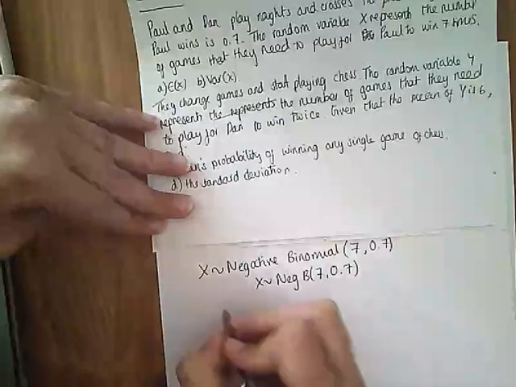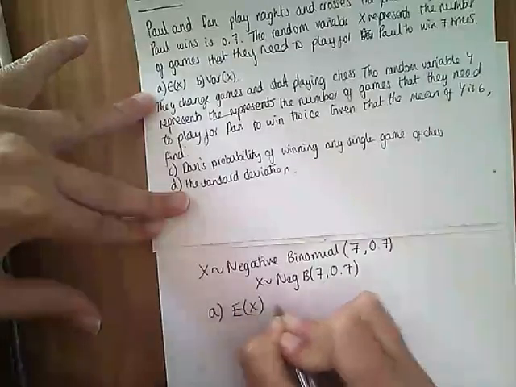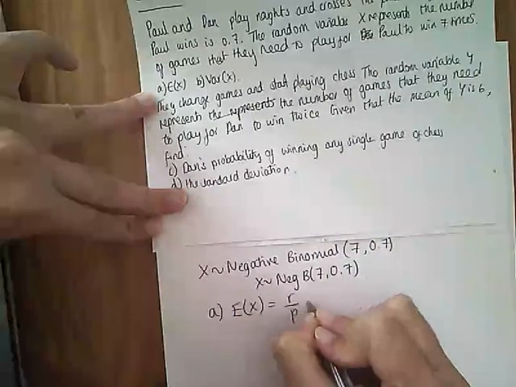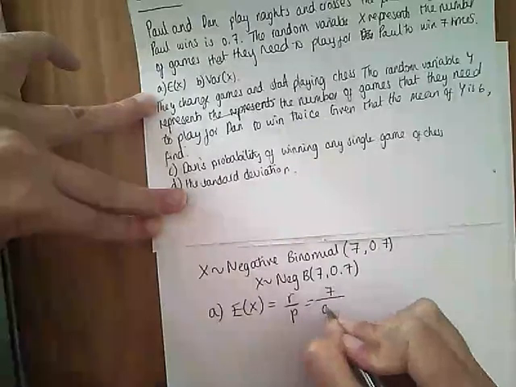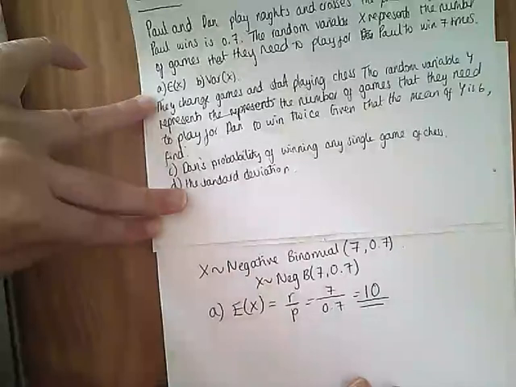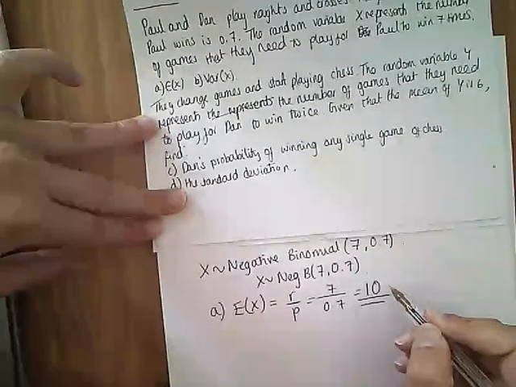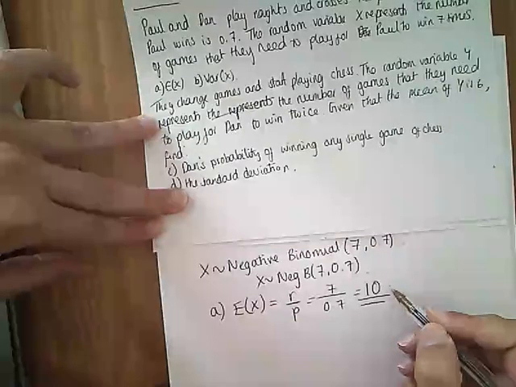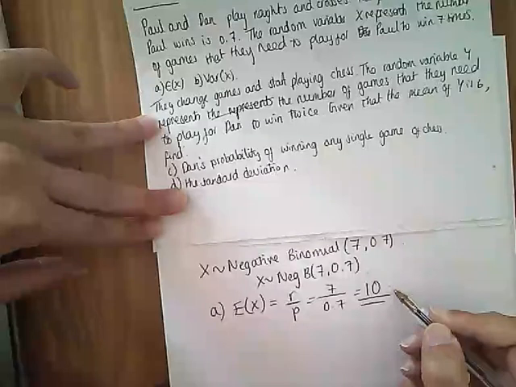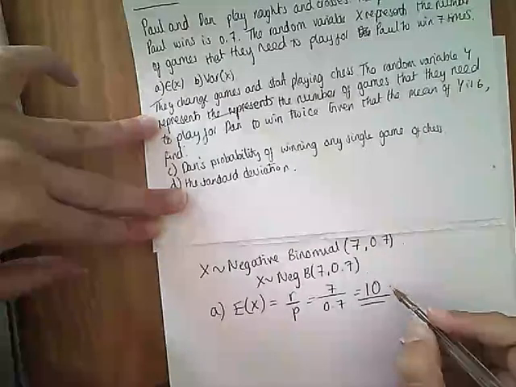We have been asked to calculate the mean. The mean is E of x, and we learned earlier that that is r over p. So r is 7, p is 0.7. Shove that into your calculator. The expectation is 10. So that is saying that because the probability that Paul wins is 0.7, the number of games of noughts and crosses that we'd expect Paul and Dan to have to play in order for Paul to win 7 times would be 10. Hopefully that makes a bit of logical sense.